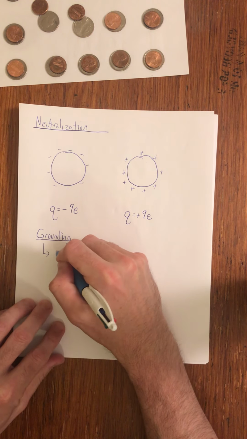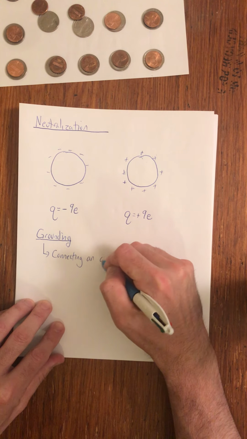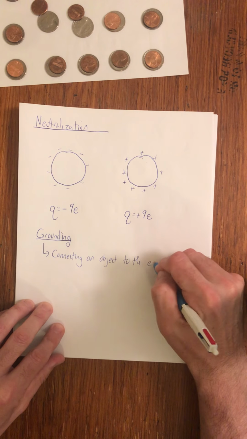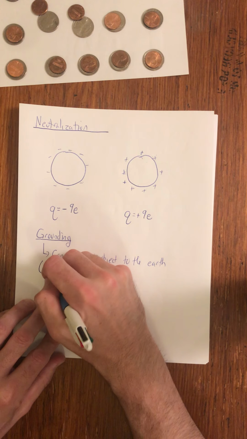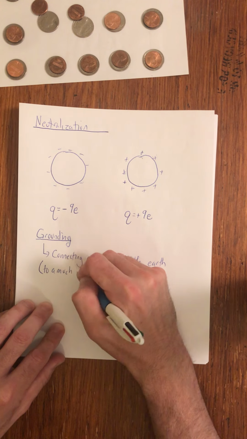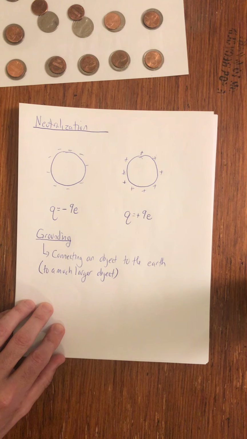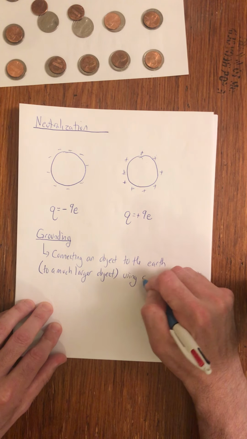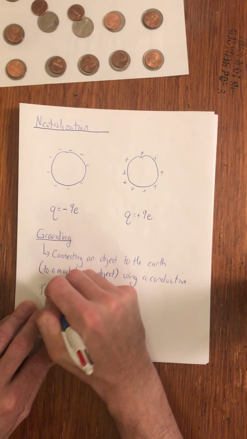Grounding is connecting an object to the Earth. And it doesn't actually have to be the Earth. It could just be to a much larger object. So connecting an object to the Earth, a much larger object, using a conductive pathway. Okay?